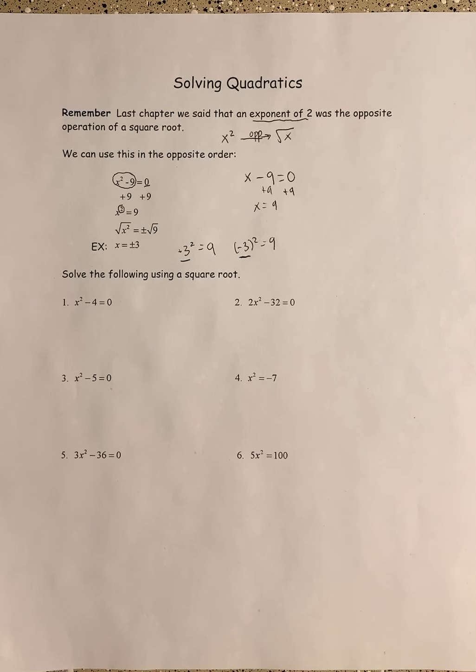So that's really the main idea of today. What we call this is solving quadratics using square root, because basically, you're taking the square root of a number to get your answer. They won't always look like this. They won't always work out like this. This is probably the easier problems of this unit. But the way to think of it is you're just going to solve like you would any other equation.